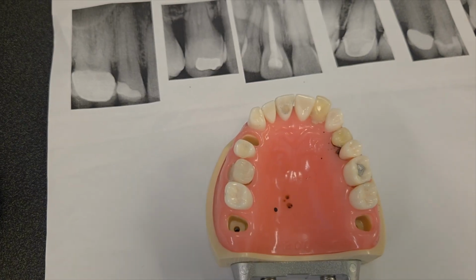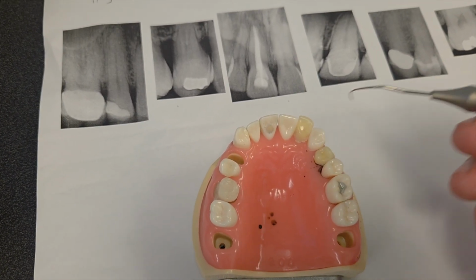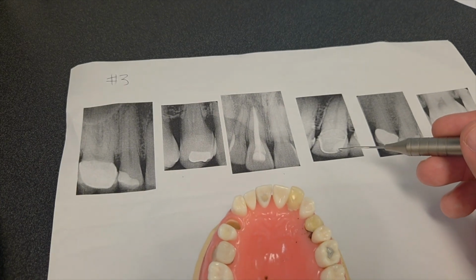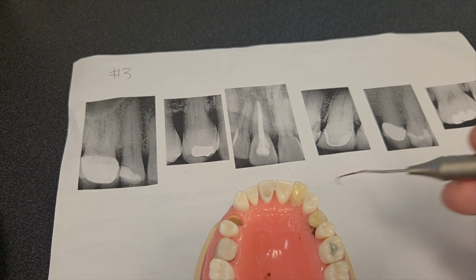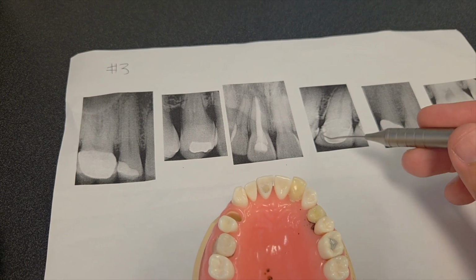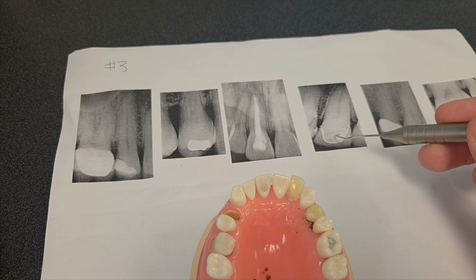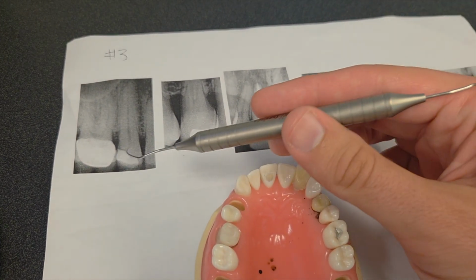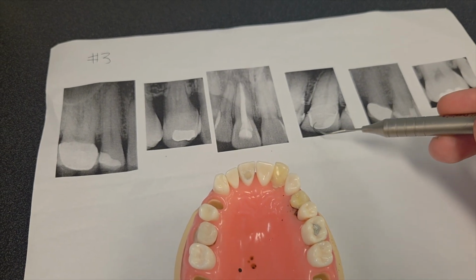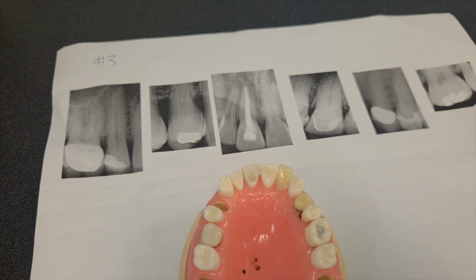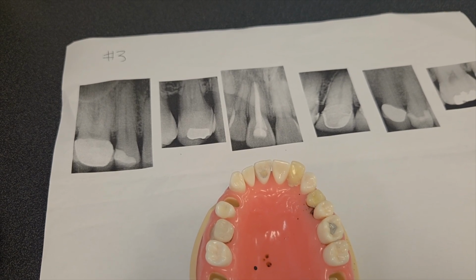Going back to our model, we can see here we have another crown placed on this tooth, and we can again see it on the x-ray. And this isn't a porcelain fused to metal. This looks like a ceramic crown, due to it not being as white or radiopaque as it was over here. So that's what's making me think it's not a porcelain fused to metal, but a ceramic crown. So we'll go ahead and chart that next on our chart.